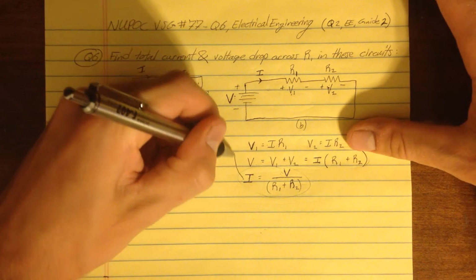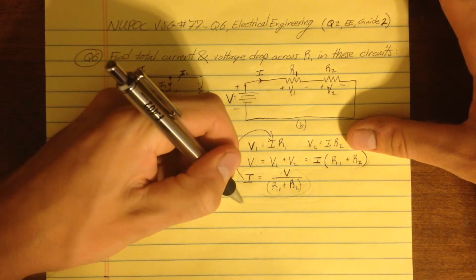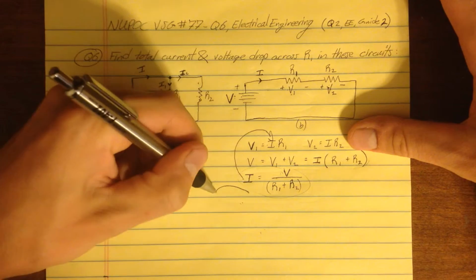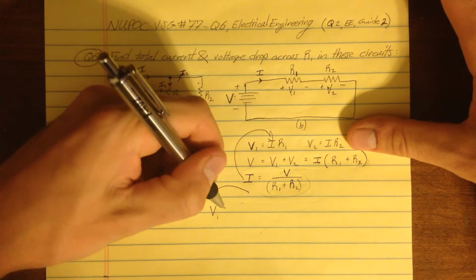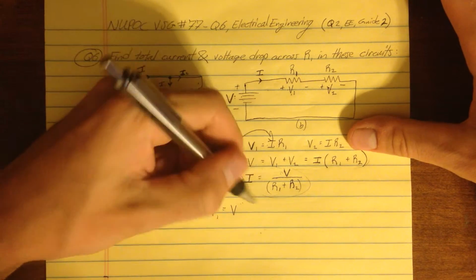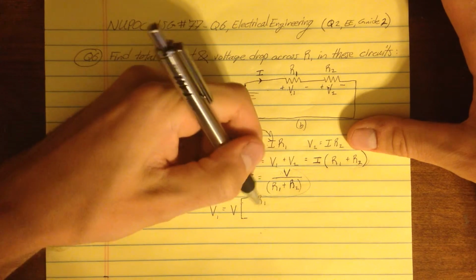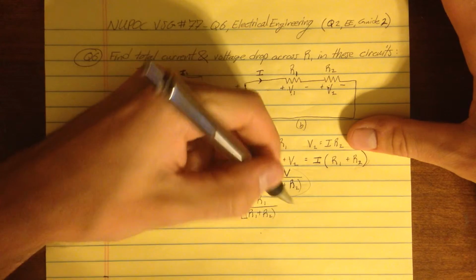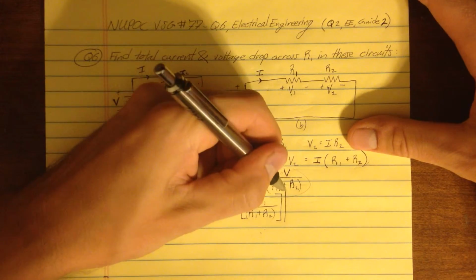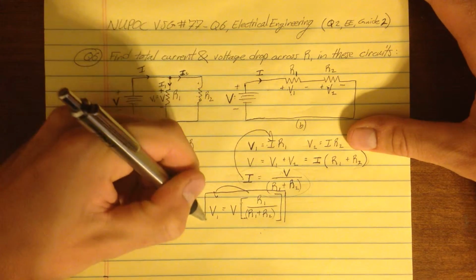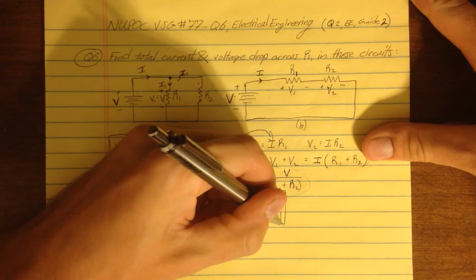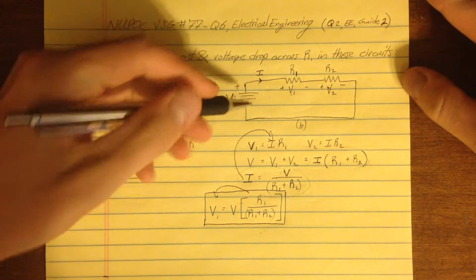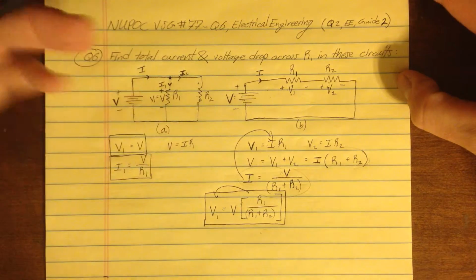Let's substitute this right back into the earlier equation, and we get V1 equals V, pulling the V out to the front, times R1 over R1 plus R2. For electrical engineers, this is the voltage divider equation. This kind of series circuit is called a voltage divider because it divides the total voltage among the different resistors.